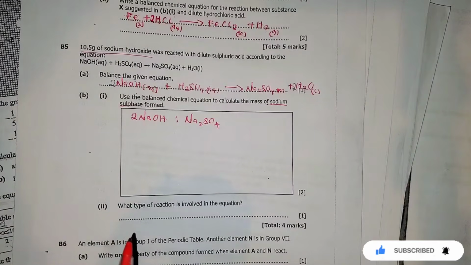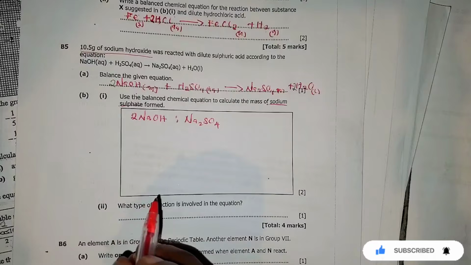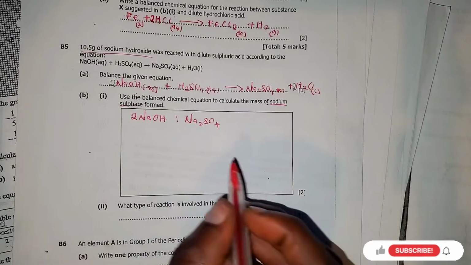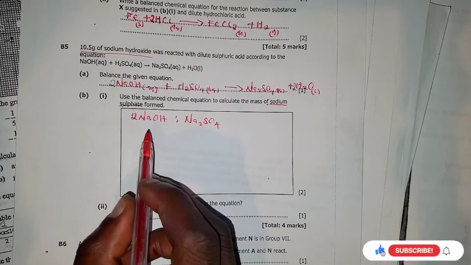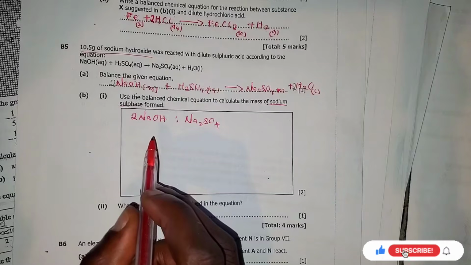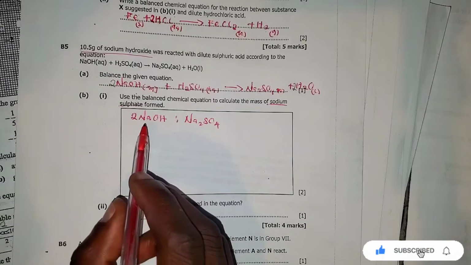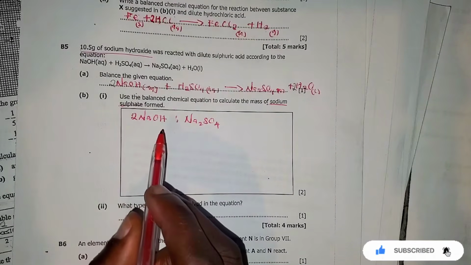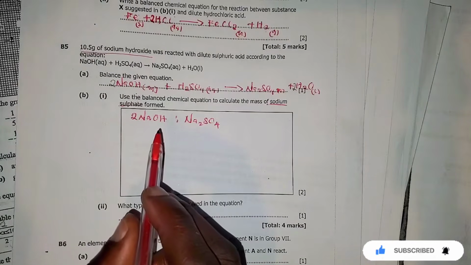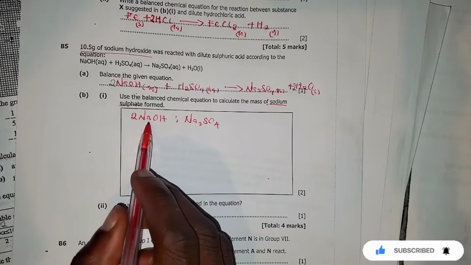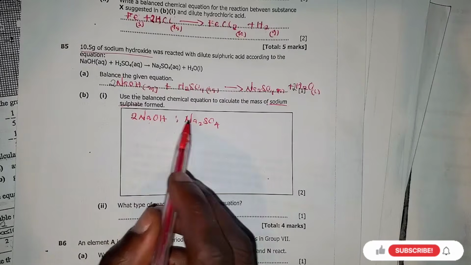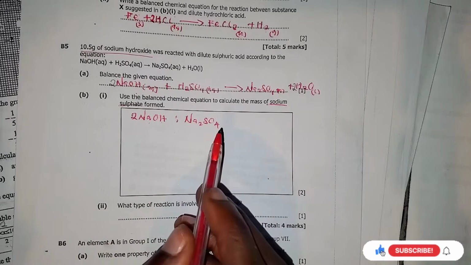First we need to know the relative molecular mass of sodium hydroxide and the sodium sulfate.